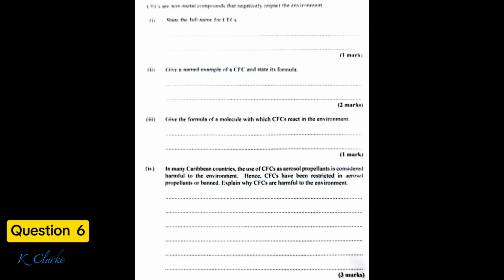Question 6. A. CFCs are nonmetal compounds that negatively impact the environment. Part 1. State the full name for CFCs. CFCs are chlorofluorocarbons.